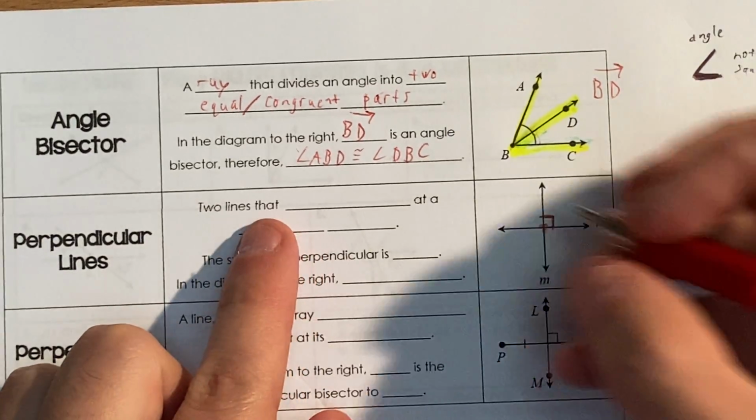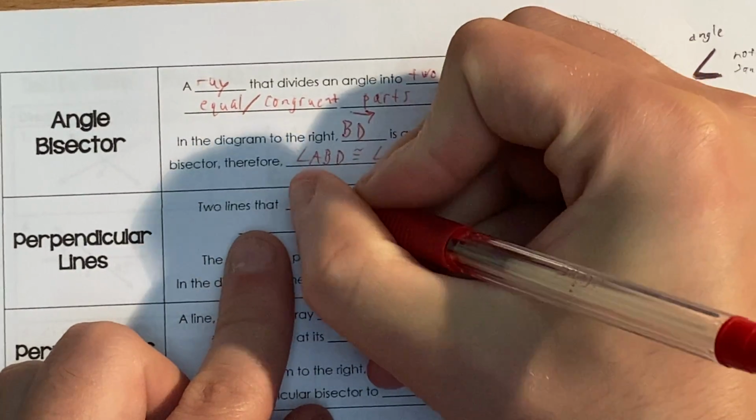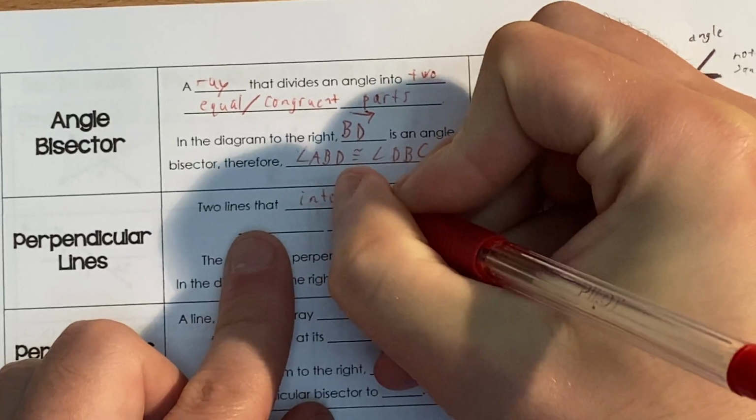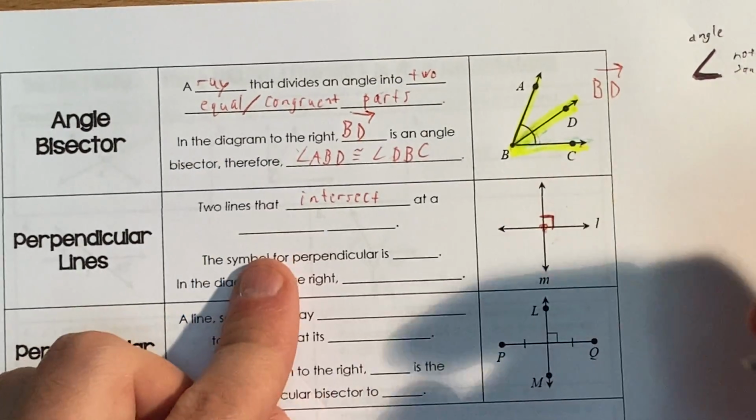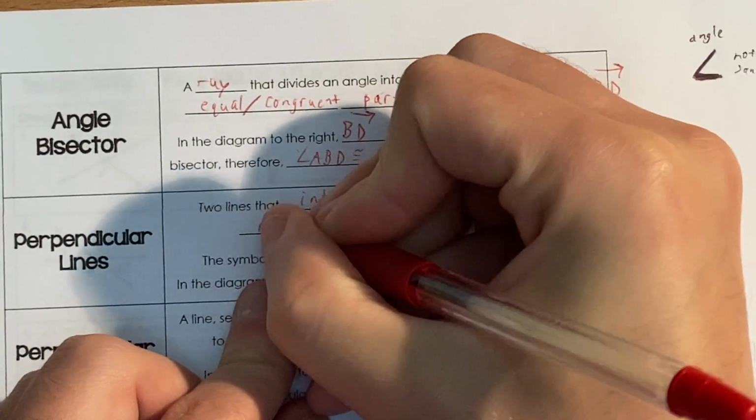So let's see, math word stuff. Two lines that intersect. Woohoo! Intersect just means they come together at a point, and then they hit at a right angle.